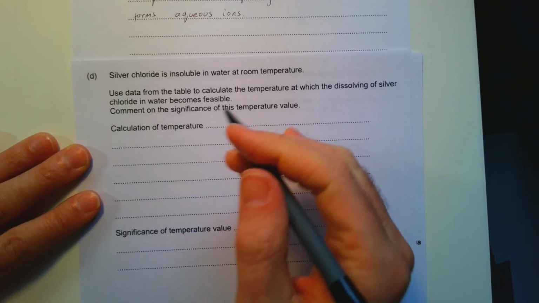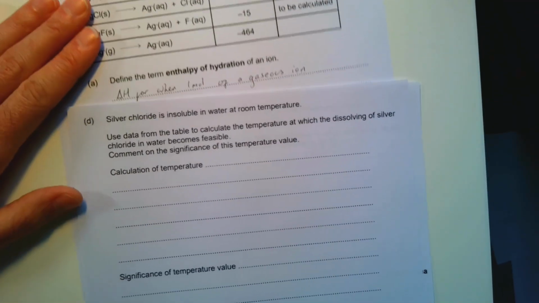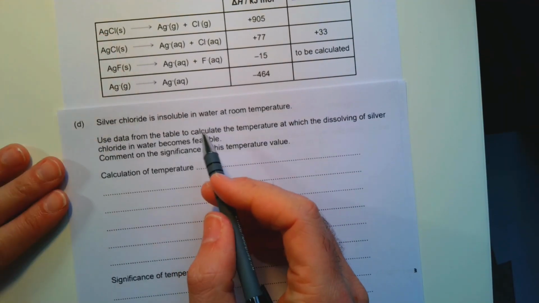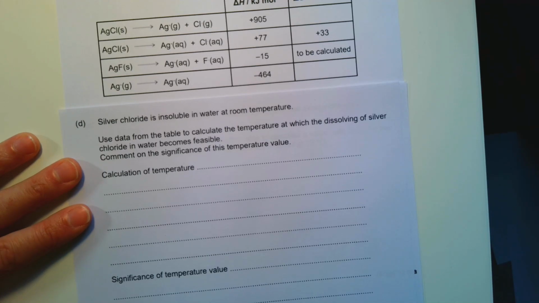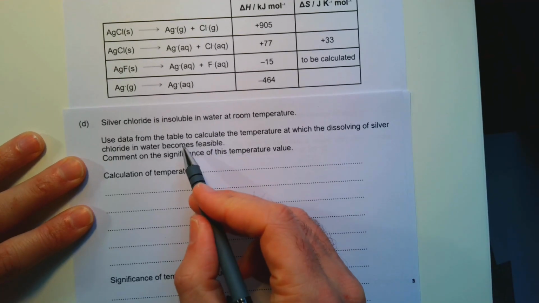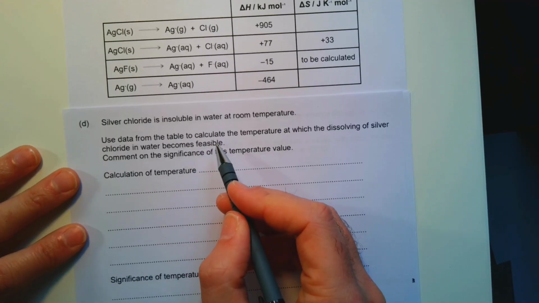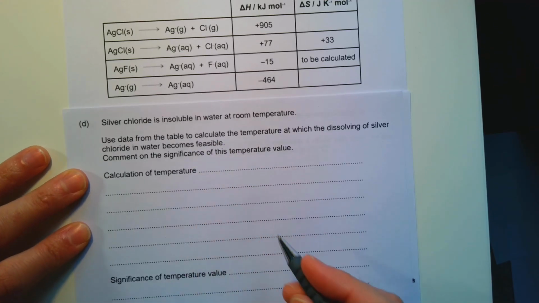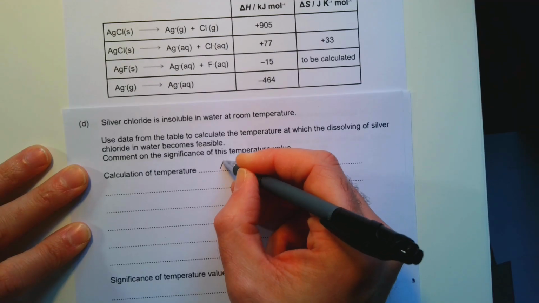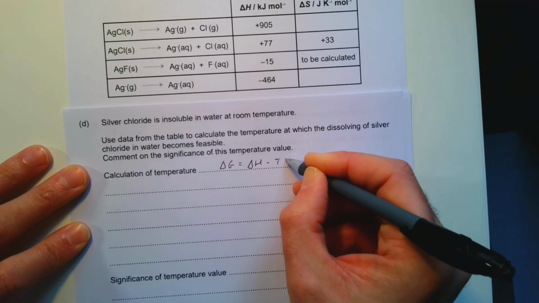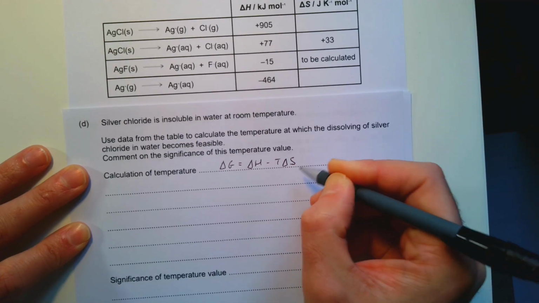On to the next part, part D, and we're told that silver chloride is insoluble in water at room temperature. And it says use data from the table to calculate the temperature at which the dissolving of silver chloride in water becomes feasible. So we're interested in the point at which something becomes feasible. As soon as we're talking about feasible or spontaneous, we're thinking of our Gibbs free energy equation. So we're going to just write that down. Delta G equals delta H minus T delta S. We need to have that memorized and able to use that.